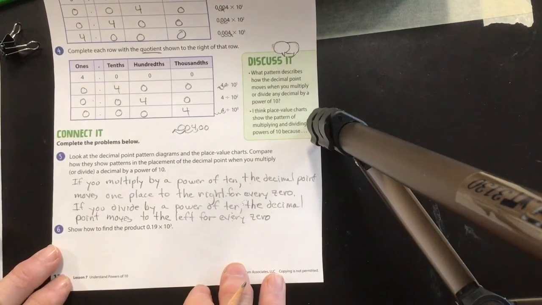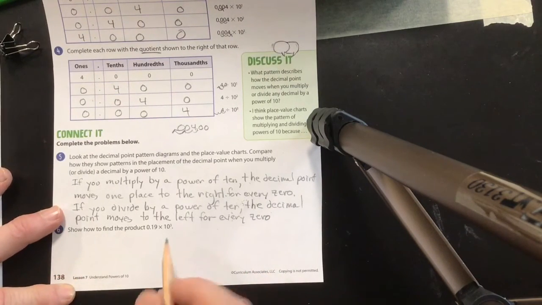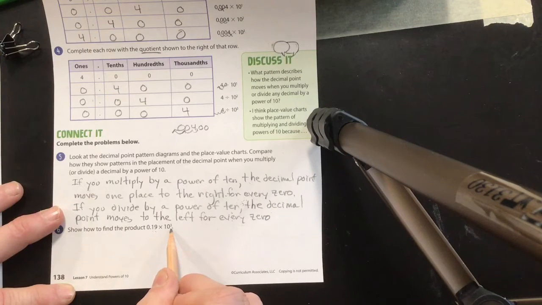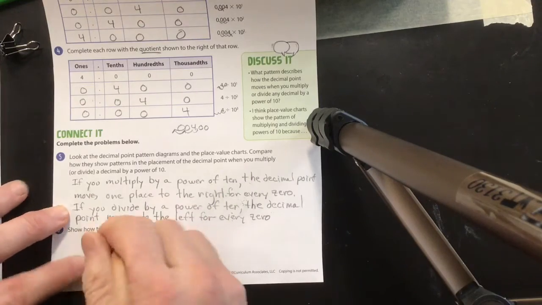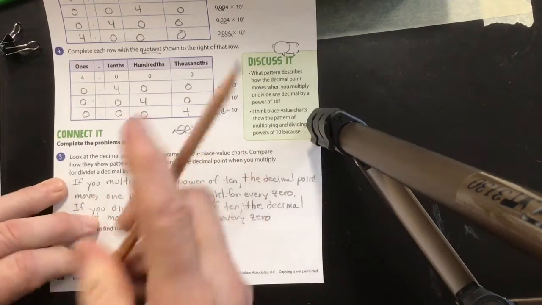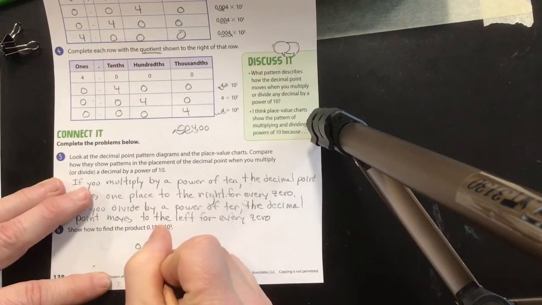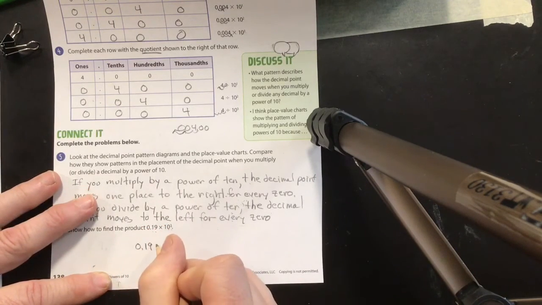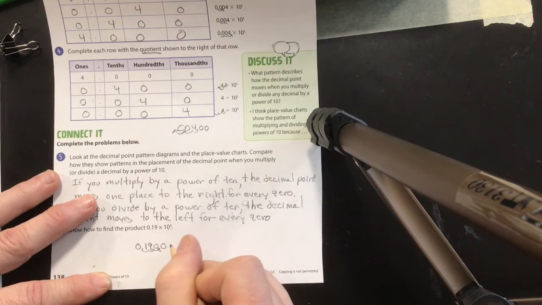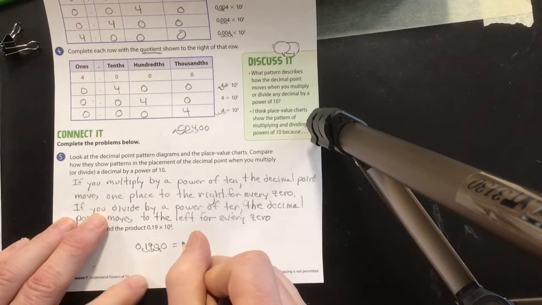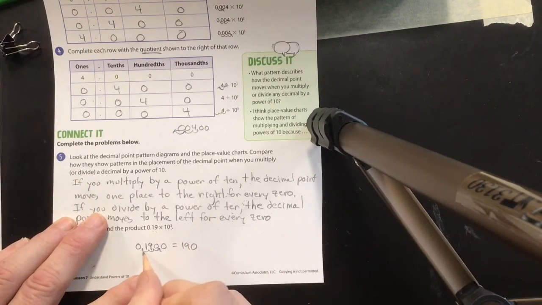It says number 6. Show how to find the products of 19 hundredths and 10 to the 3rd power. Well, this would be 3 zeros in essence, right? That represents 1,000. So I just take it like this. Oops, helps if I copy it, right? I'll take 0.19, multiply it by, and let's just stick a couple zeros down here. Watch, I'll go 1, 2, 3, which equals 190. Every one of those loops I make shows that I've moved it.